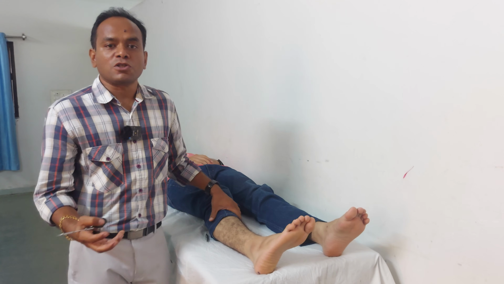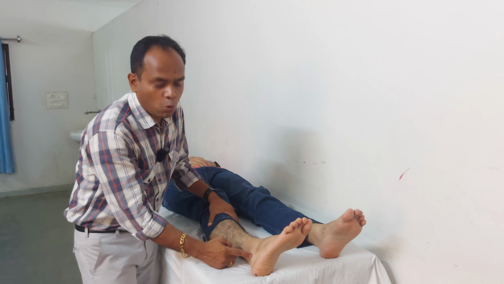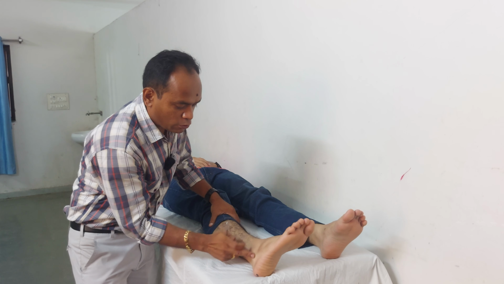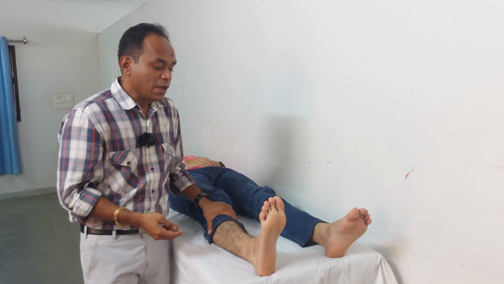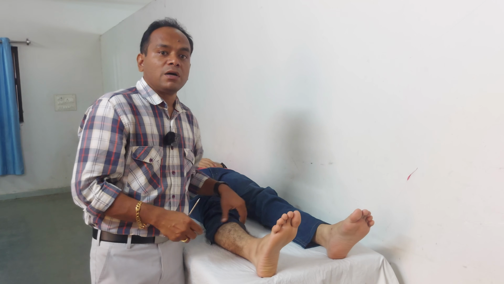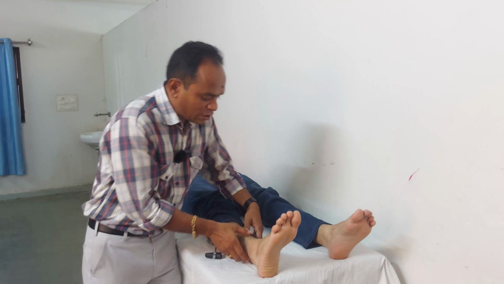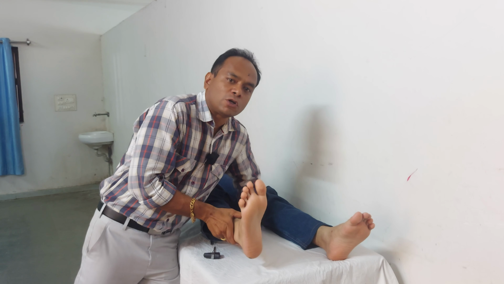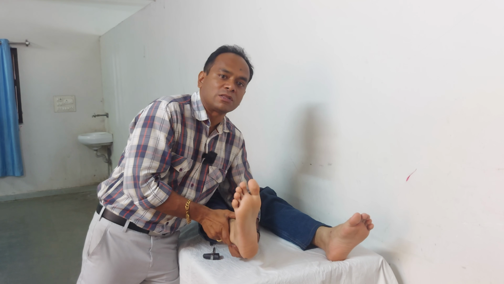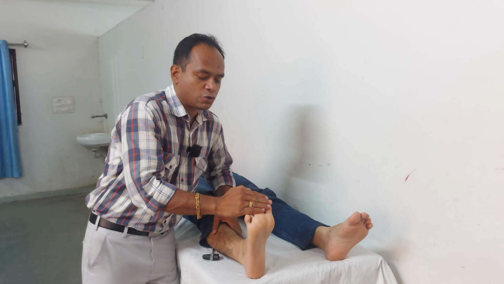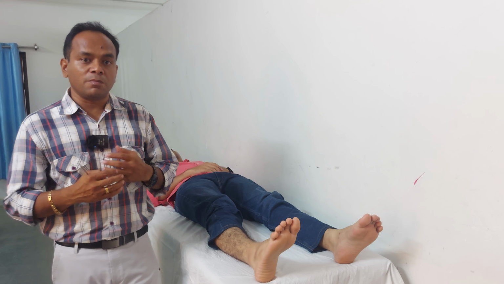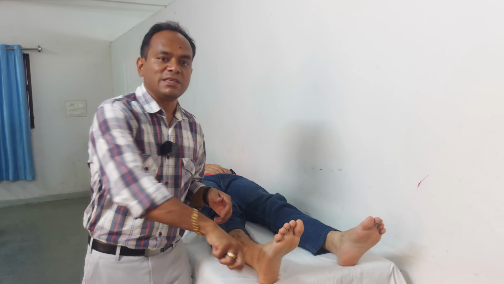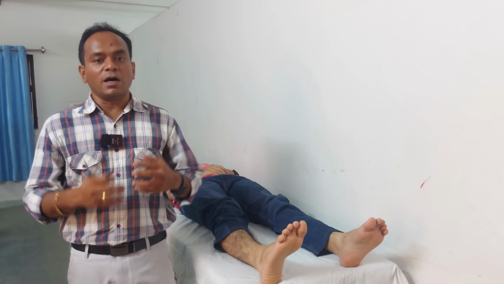Other is Schaeffer's test, where you strike the lower end of the lateral malleolus, and the patient will show a Babinski's response if at all it is positive. And other is the Gordon's test, where you squeeze the lower part of the tendo Achilles or the lower part of the calf muscle, the gastrocnemius, where the patient will again show a positive Babinski's response. So these are the other substitutes for a classical plantar response when the patient is uncooperative.